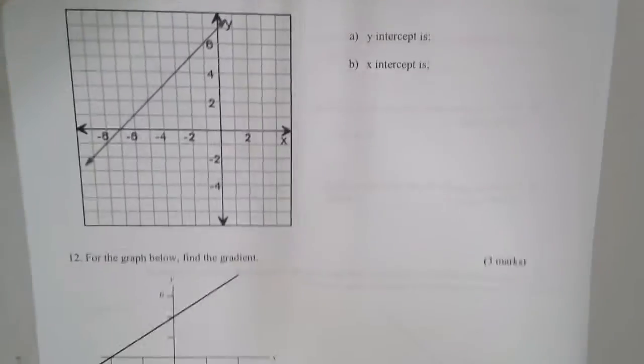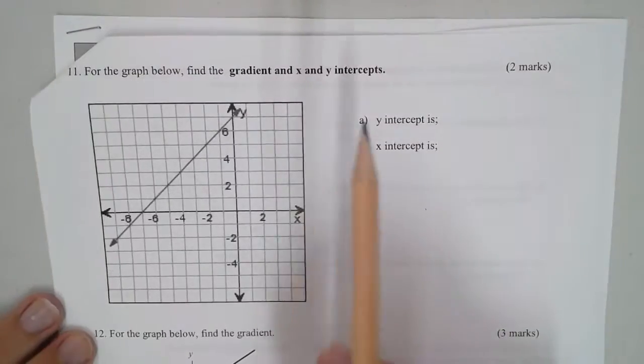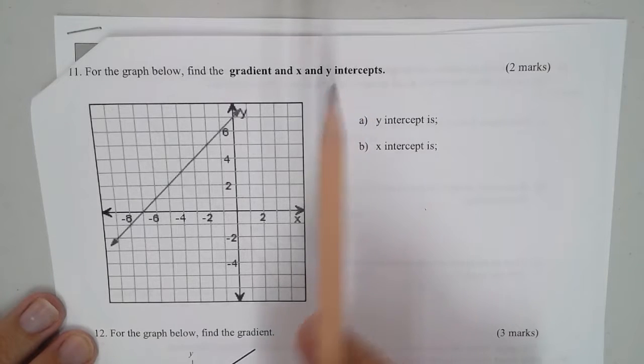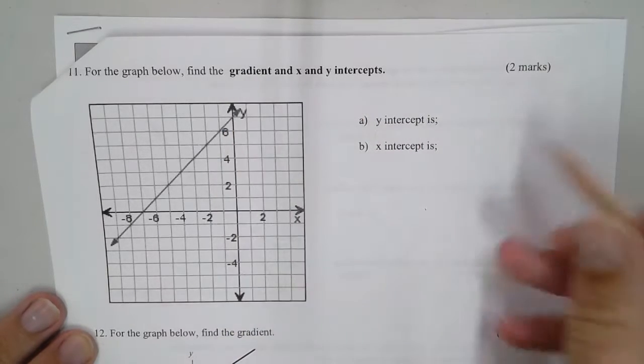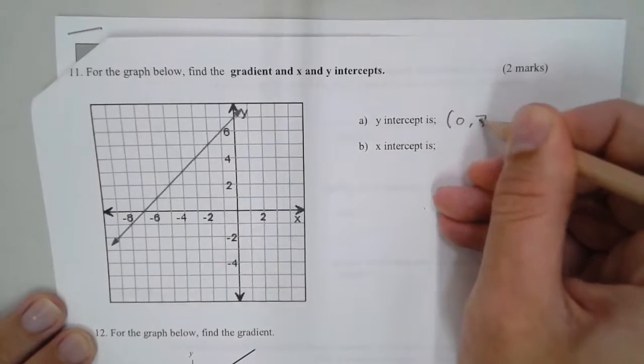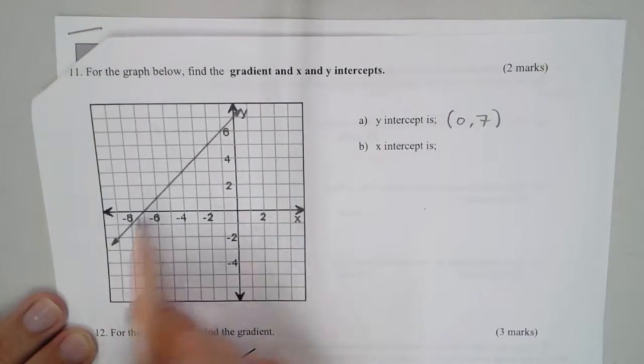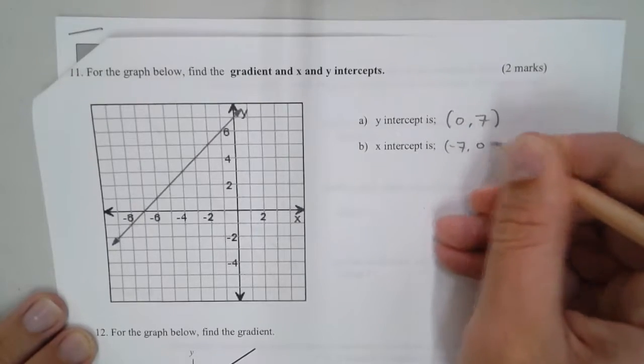Question 11. Find the x and y intercepts. Well, the y-intercept would be, it's going up in ones, so 0, 7. Must write as a coordinate. And the x-intercept is minus 7, 0.